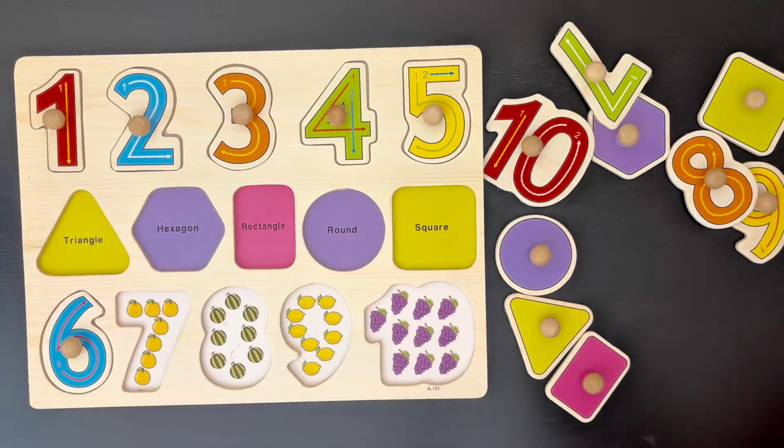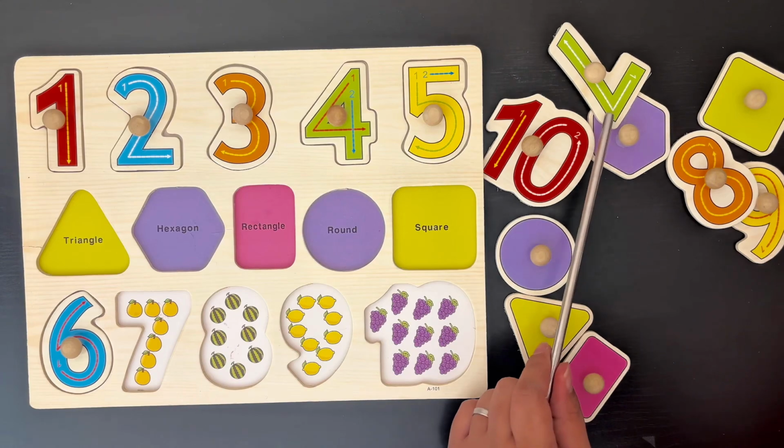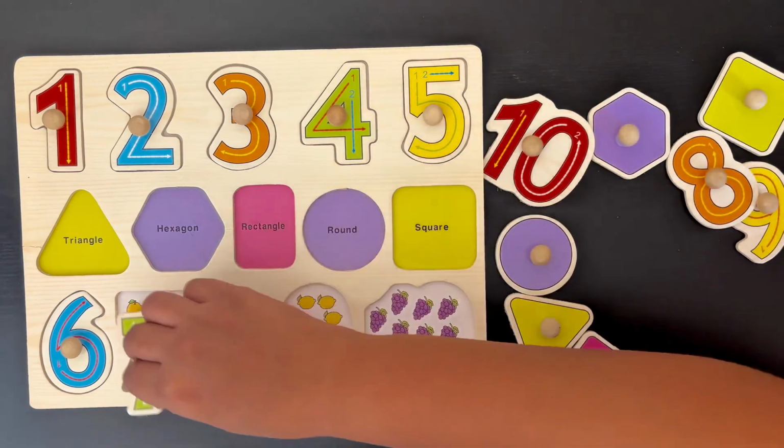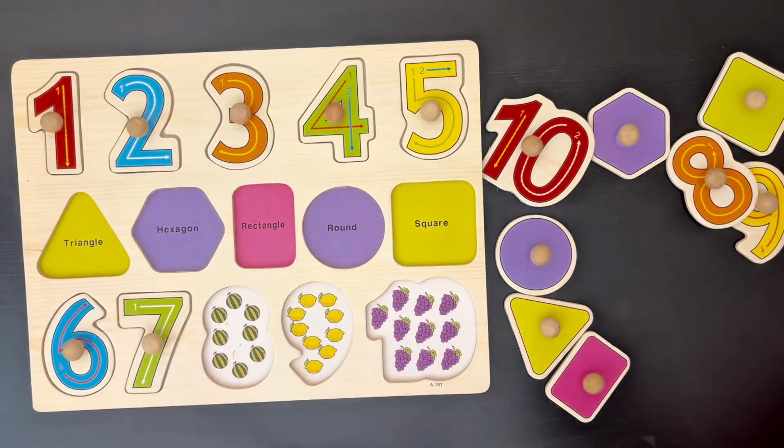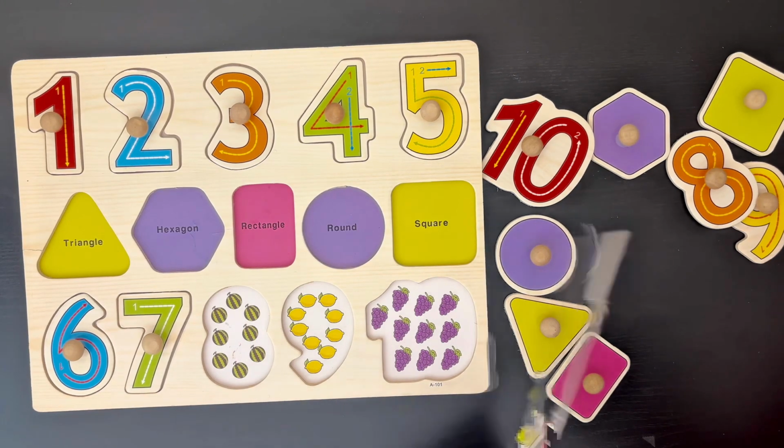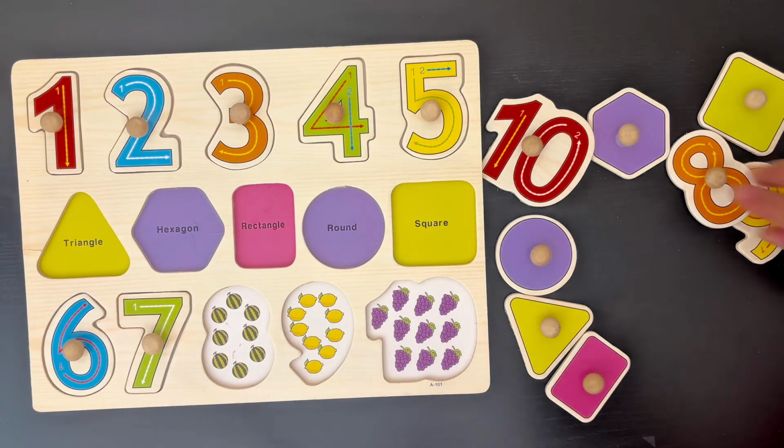Now it's number 7. 1, 2, 3, 4, 5, 6 and 7. Did you see number 7? Oh yes. It's a 7. Now it's number 8. 1, 2, 3, 4, 5, 6, 7, 8. It's number 8. Yes.